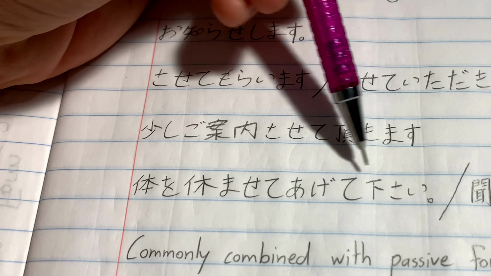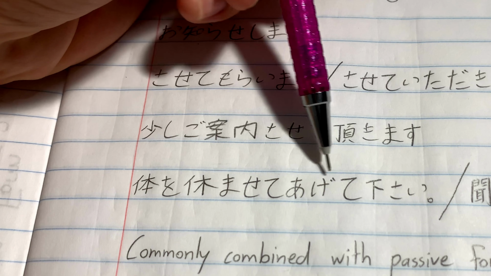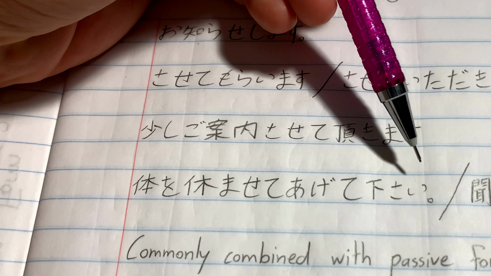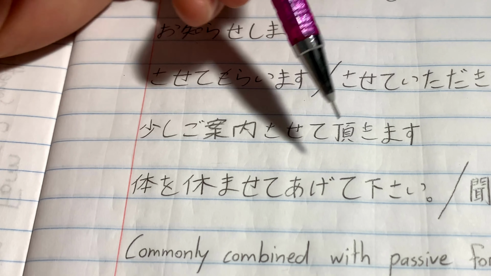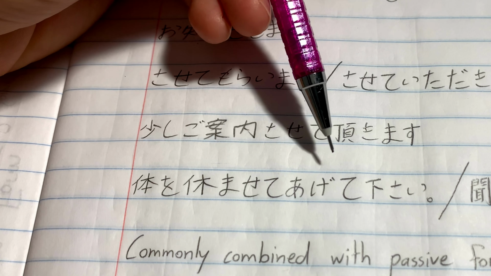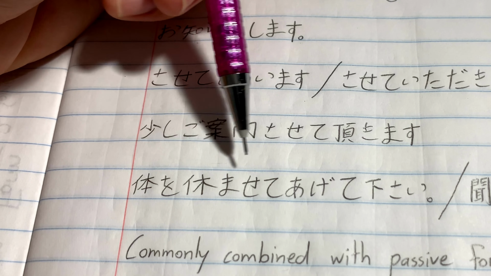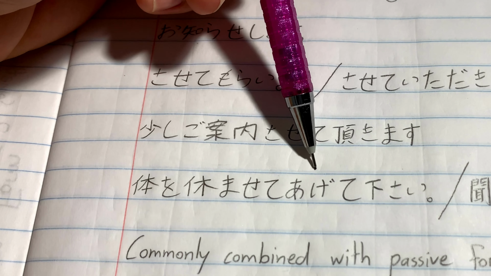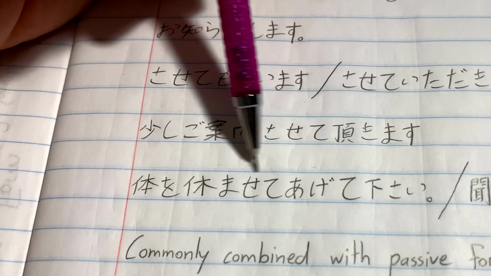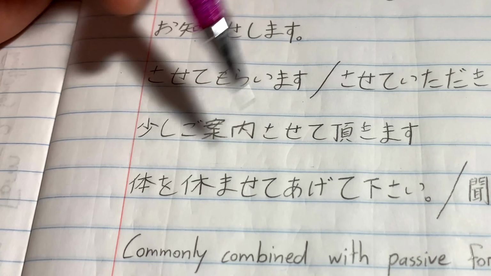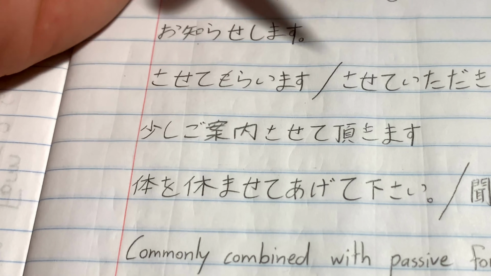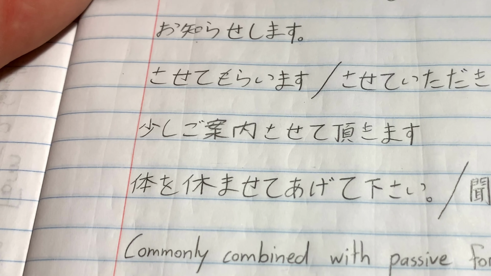So we have 3 different verb conjugations here. Hopefully you already understand the あげる, てあげる, and てください conjugations. Okay, so 休ませてあげて is like, please let your body rest. That's what it means. It goes kind of in the opposite direction, I guess. So 体を休ませてあげてください. Okay, it's pretty much saying please rest.